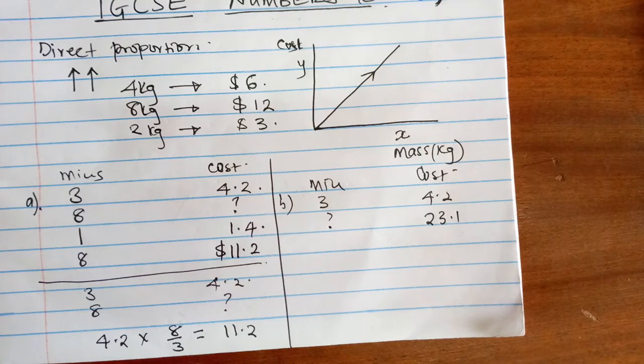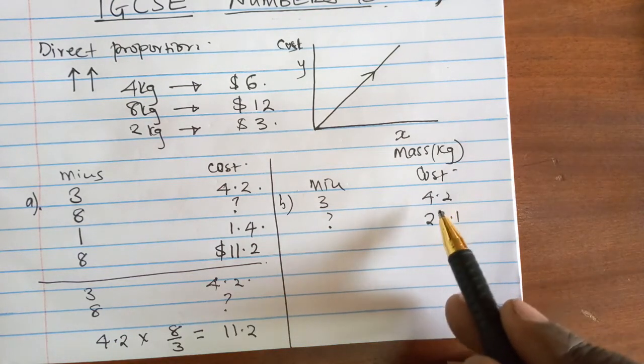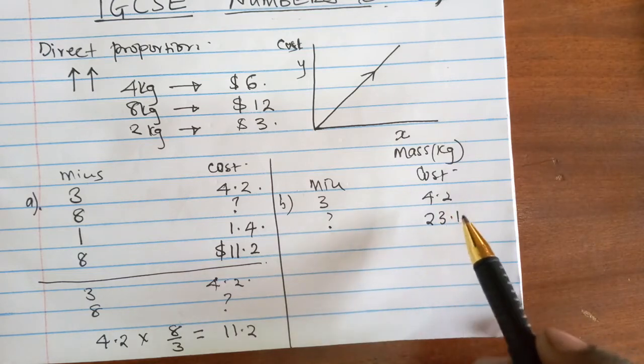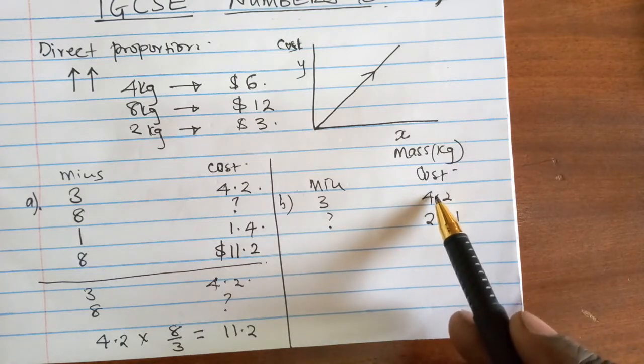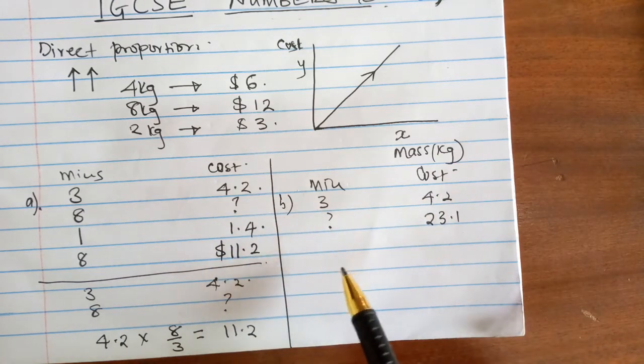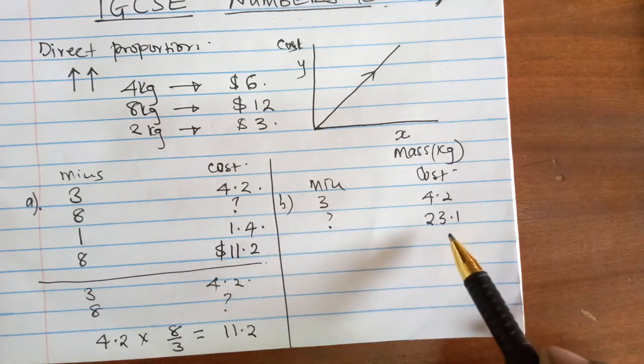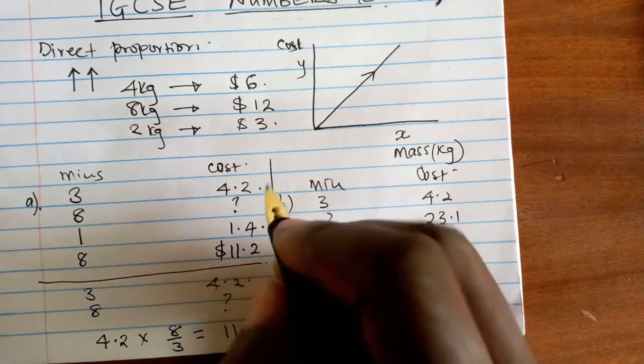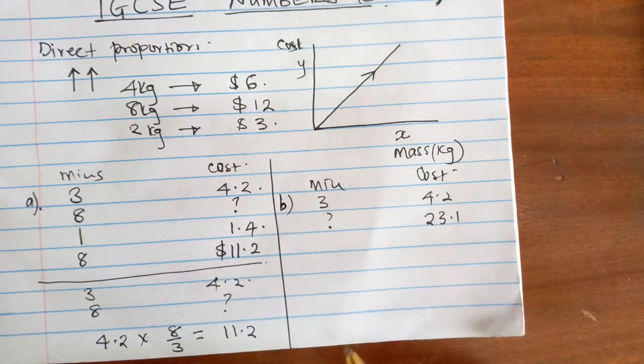Directly, it goes without saying that if we ask for how long we shall call for $1, it means we divide everything by 4.2, and then we multiply everything by 23.1. But assuming that one is going to be a long approach, let us see.